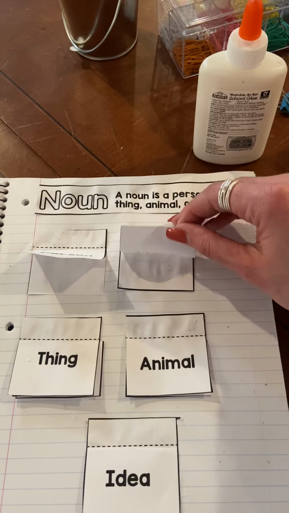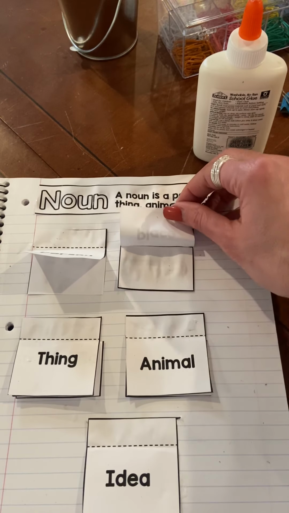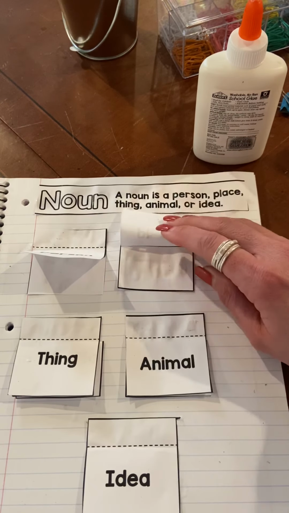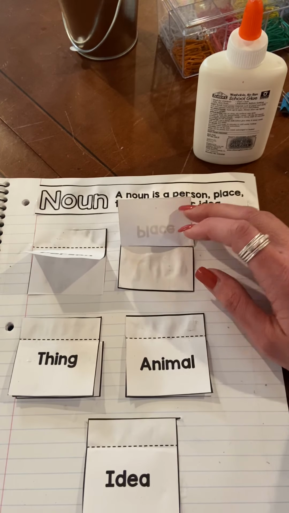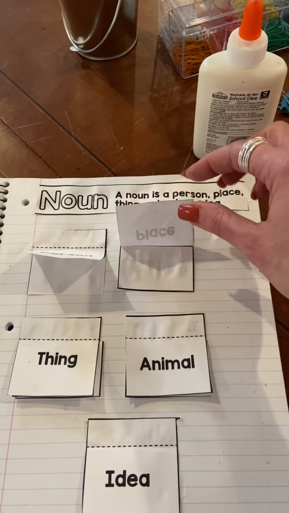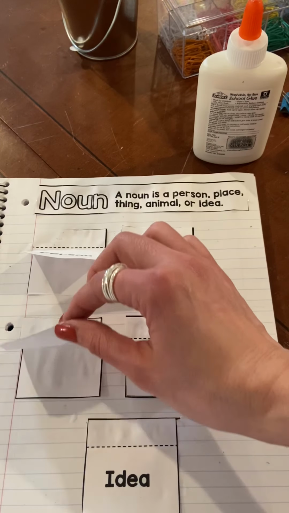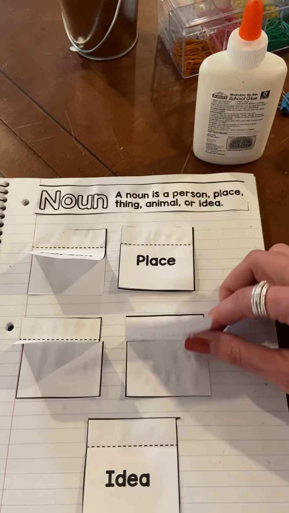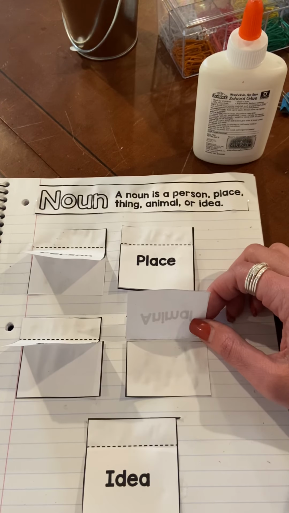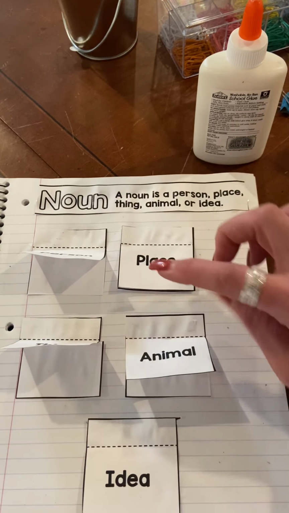Then the place, you're going to flip it up. I want you to think of a place. It could be your house. It could be Walt Disney World. It could be a restaurant. Write it in there. Think of one thing and write that in there. One animal, maybe if you have a pet. All of these are nouns.